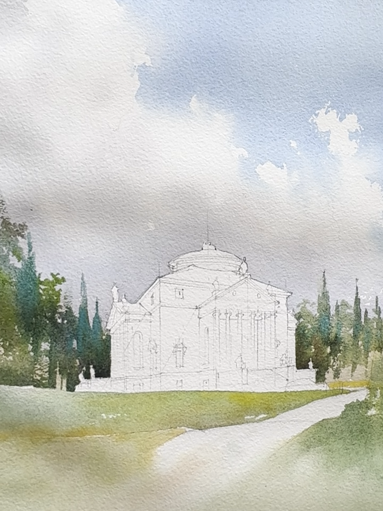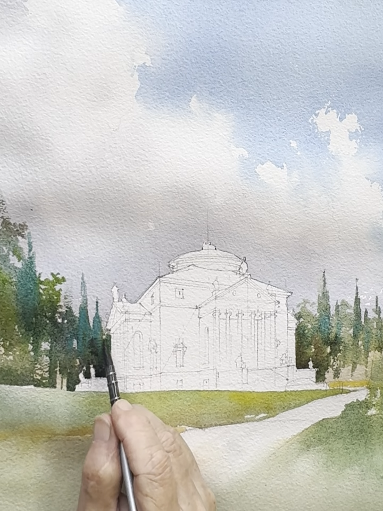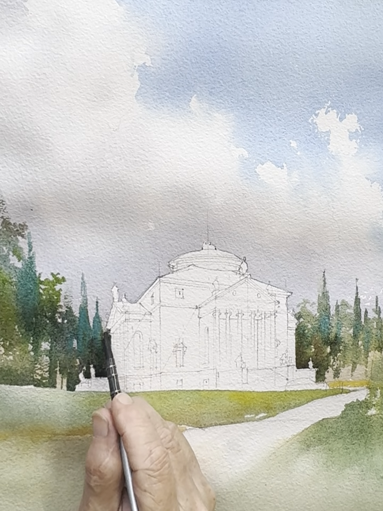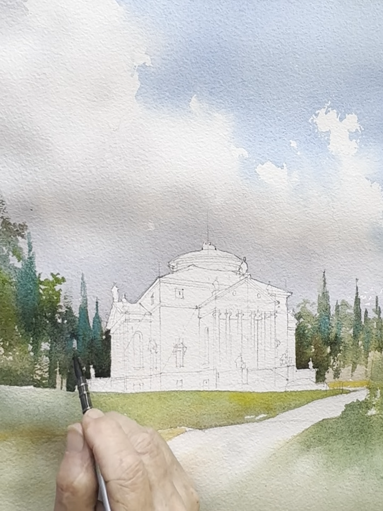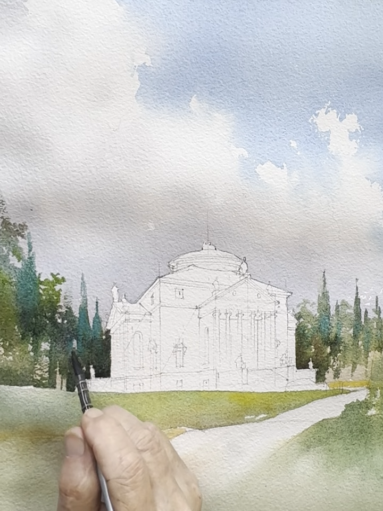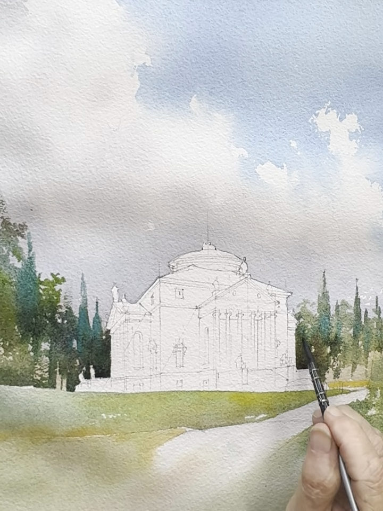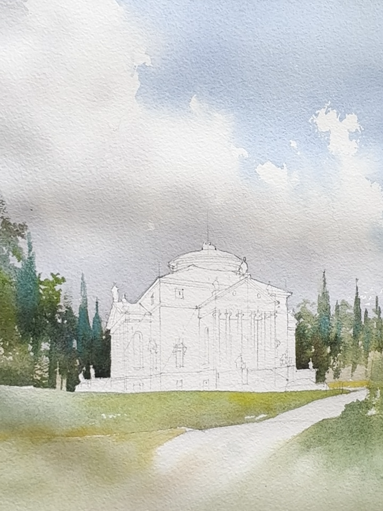Okay. I'm thinking I probably have a little too much variety in some of these greens, so dropping in a little alizarin just to gray out some of the fresher bits, add a little bit more value just up against the house. And I think that's pretty good.